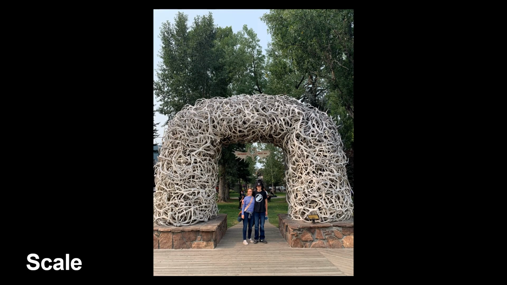And our last example of scale is showing the elk antler arch, which is found in the center of Jackson Hole, Wyoming. So these antler arches, we found them throughout Jackson Hole. We even passed by one when we first landed. Our plane landed in the airport, and they're fully made up of shed antlers.